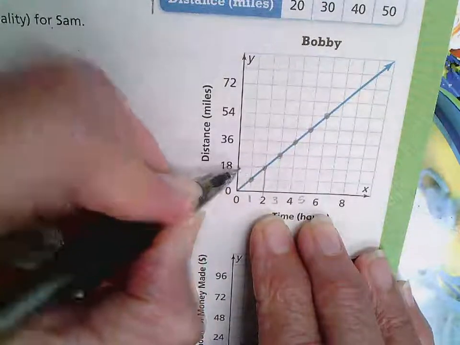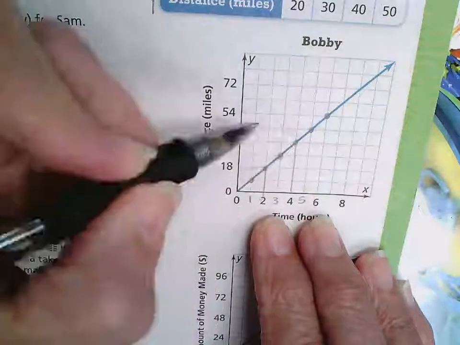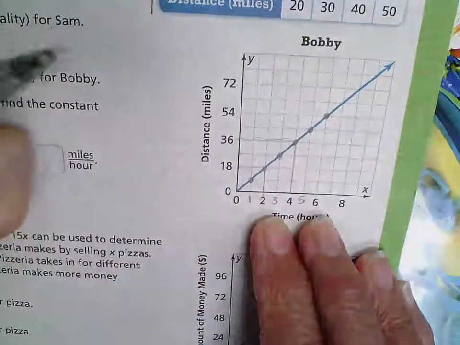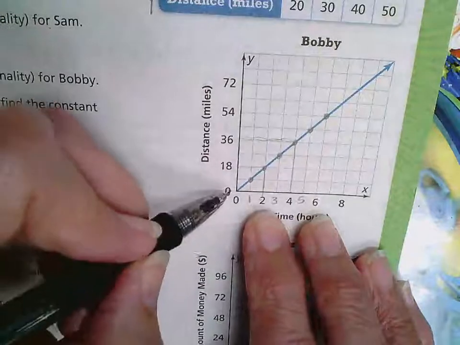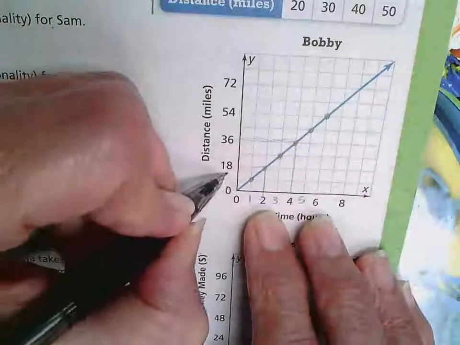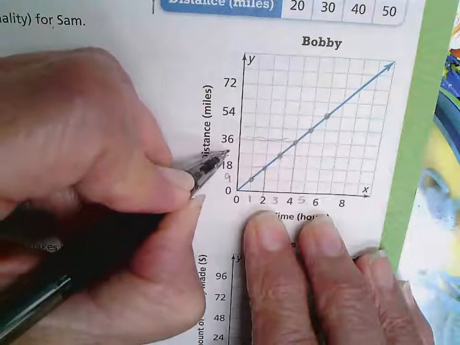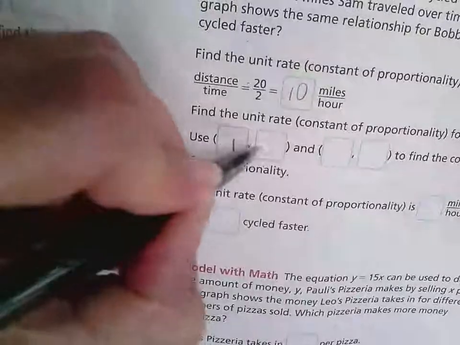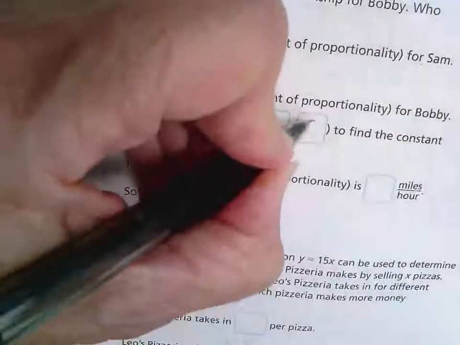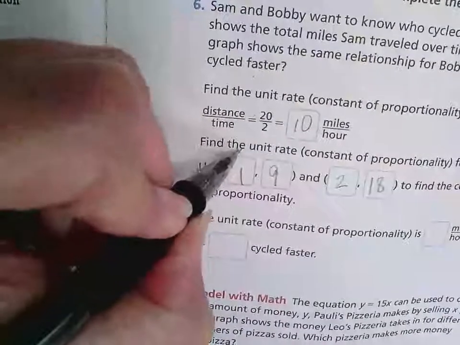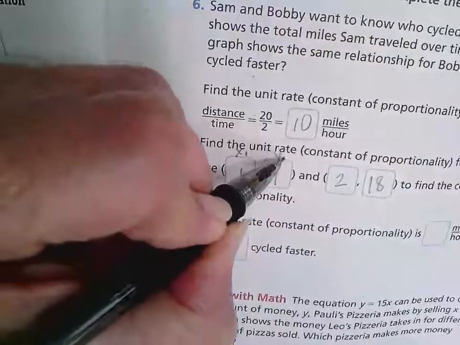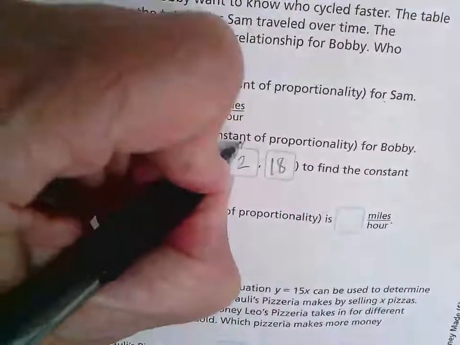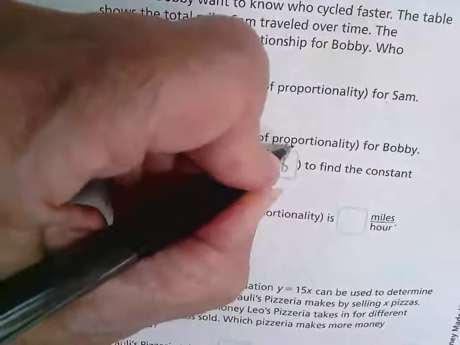You could use 2 and 18. You could use 4 and 36. I like to use simpler numbers. It looks like here these are going by 9s. So I'm going to use an x value of 1 and 9, but you could have different values, and 2 and 18. My y value is 18. So this is my x1, y1, and this is my x2, y2.